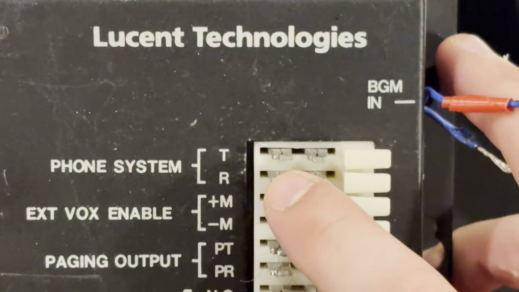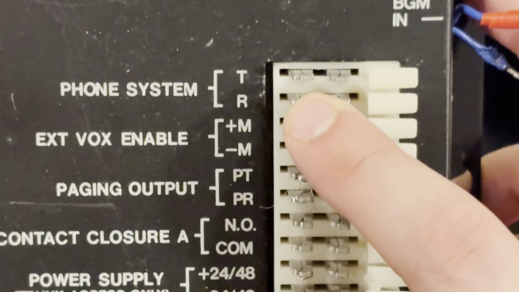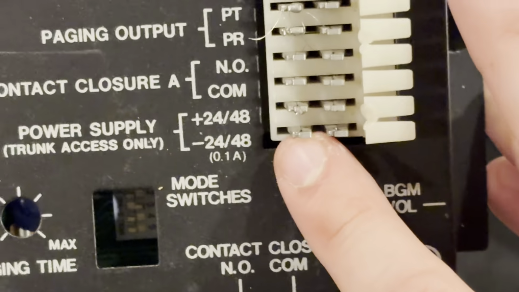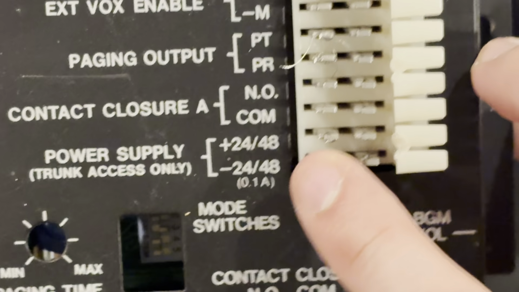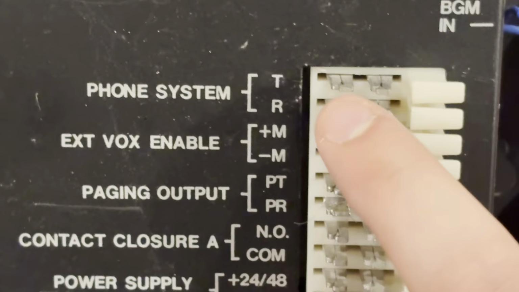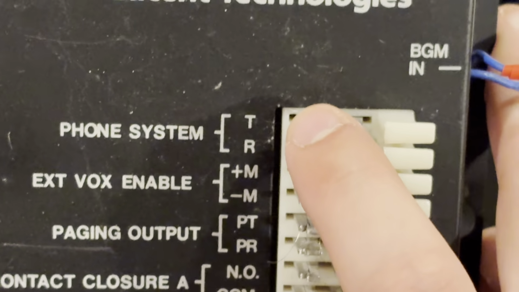Tip and ring is where your phone system comes from. And if it's used for trunk mode, you would have to use a 24-volt power supply, which you could punch down here. If not, you could make an extension, hook up the T and R, and this thing will activate.